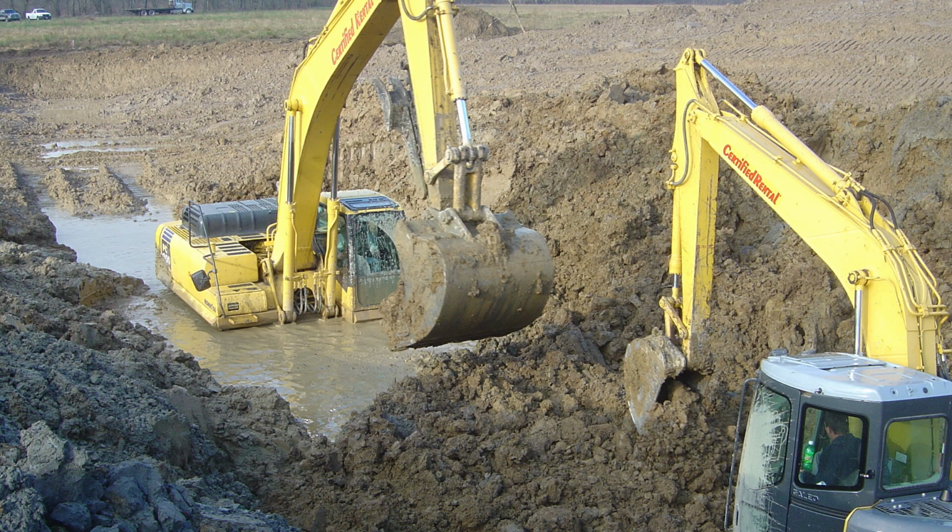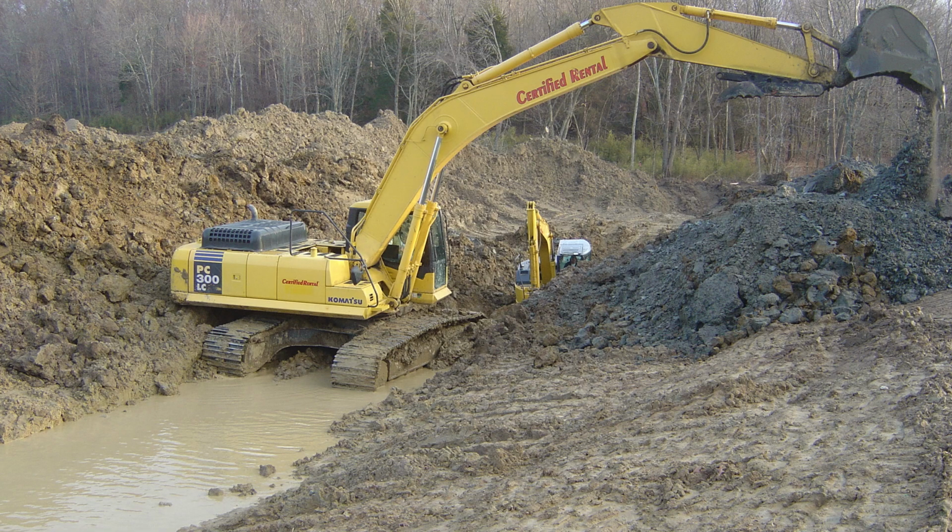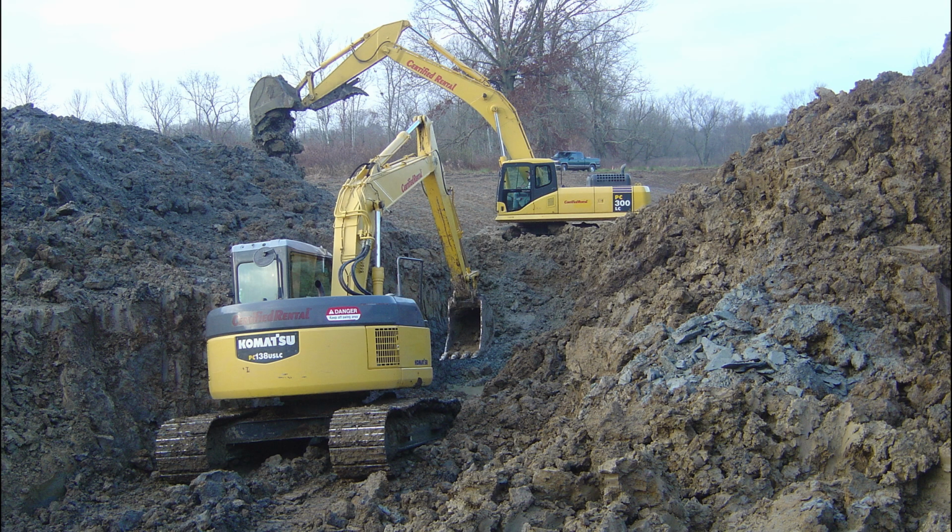The operators of both excavators kept watch to make sure the gravel was not buried in the trench. If the gravel and sand were observed, they were removed and then replaced with silt clay. I was on site every day working with the heavy equipment operators to complete this project.